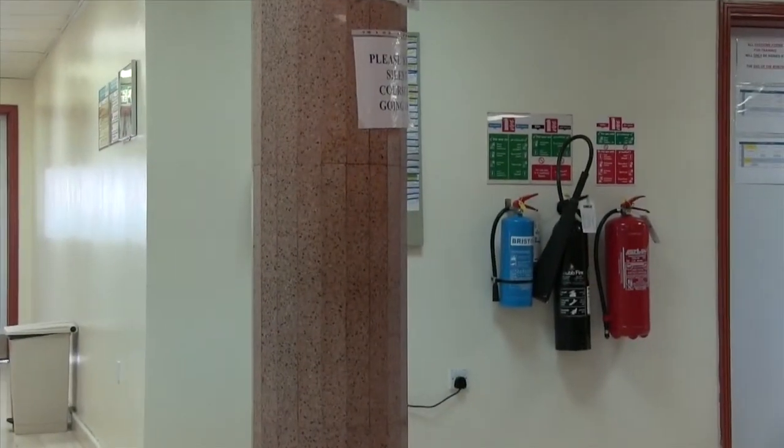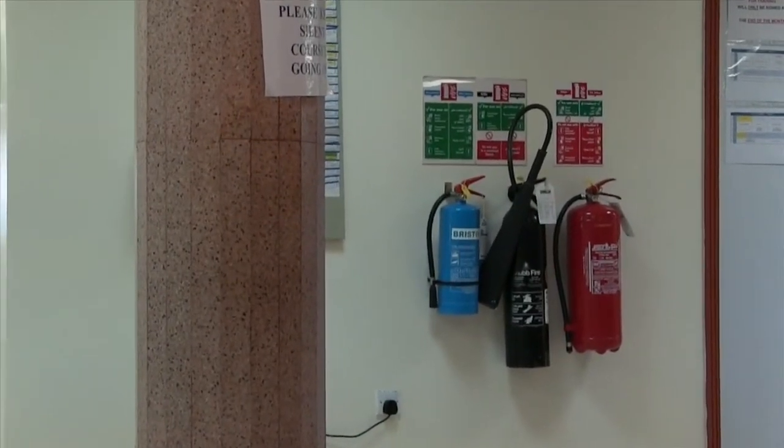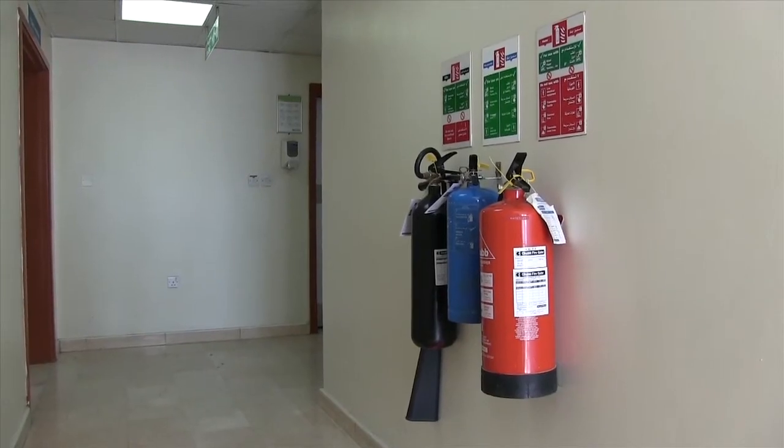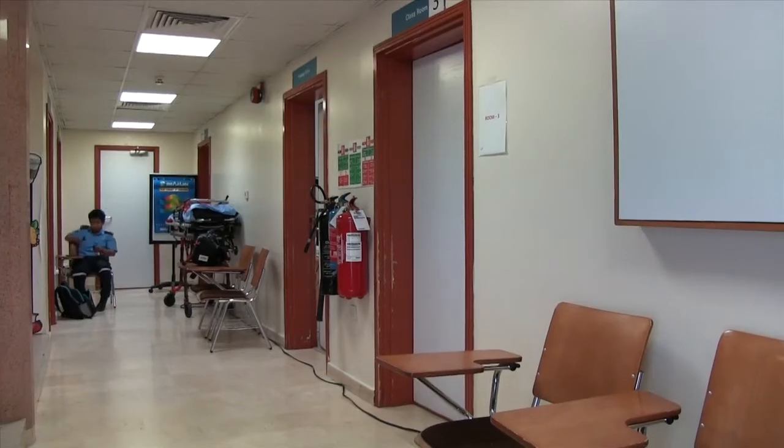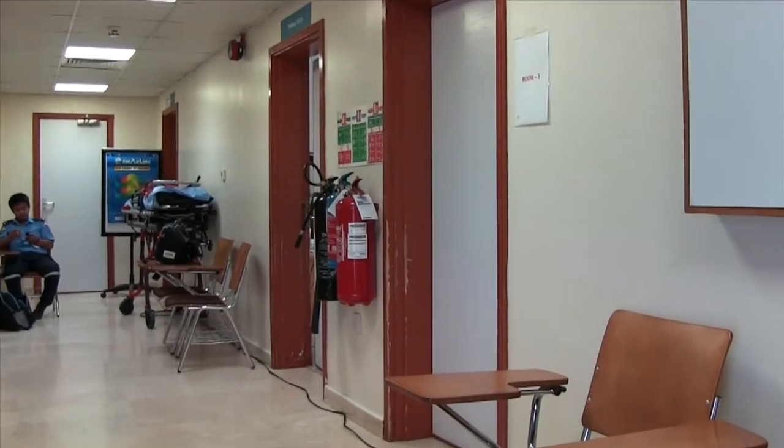For your reference, fire extinguishers are located at clearly marked areas around the building. Take a moment to familiarize yourself with their locations. The type of extinguisher and their specific purpose is clearly marked above them as well.